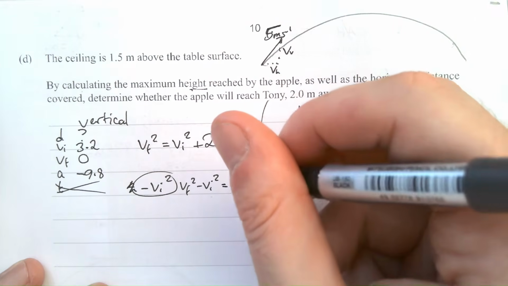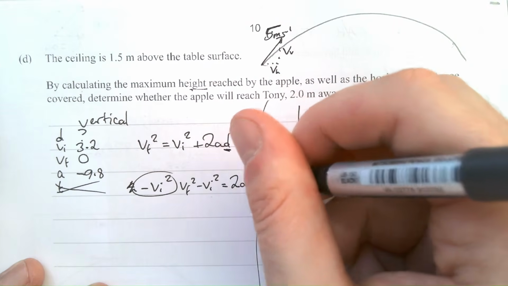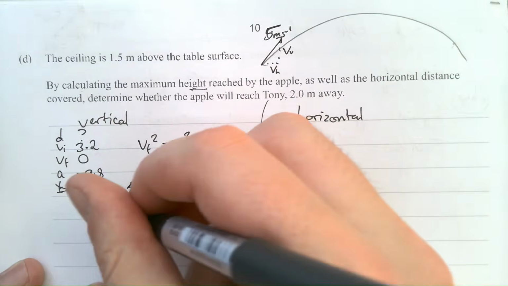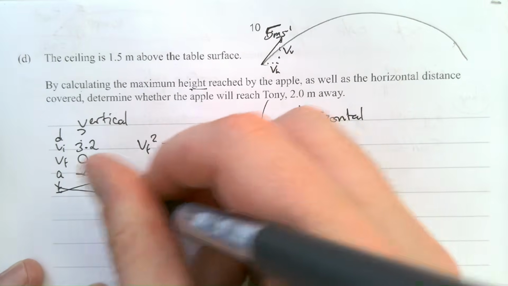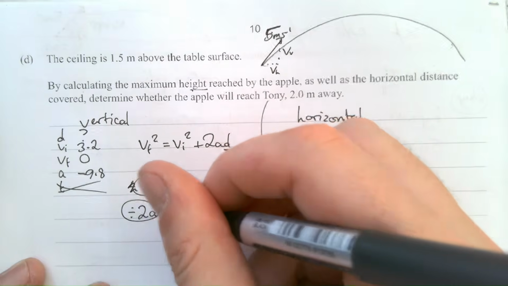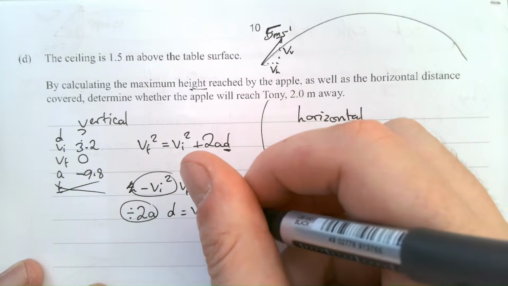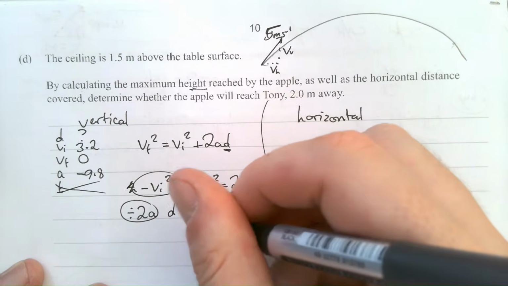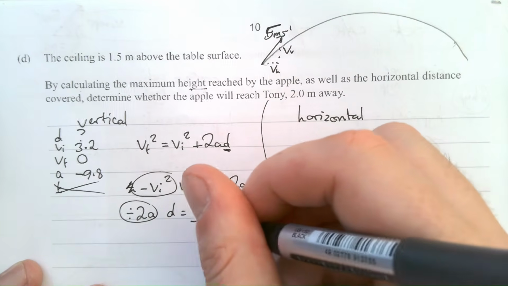Then I'm going to divide both sides by 2a, giving me an equation for d, which reads vf squared minus vi squared over 2a.